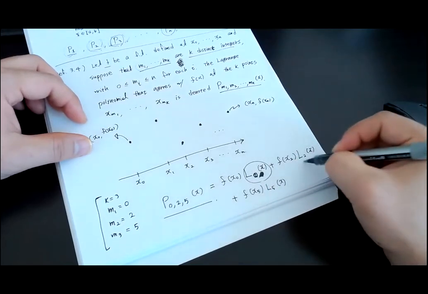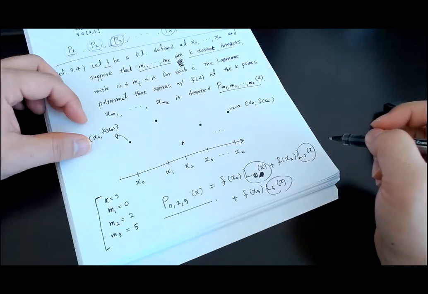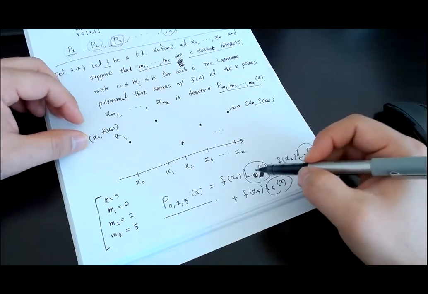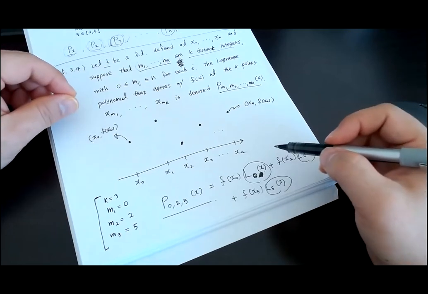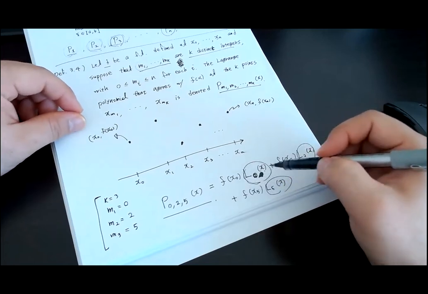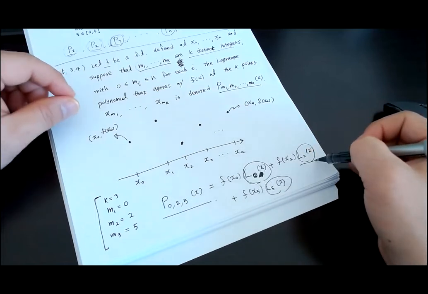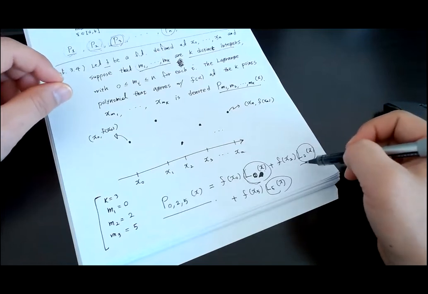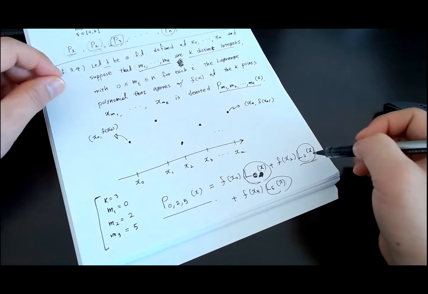So these are just Lagrange polynomials where, for example, L0 of x is going to be 1 when x is equal to x0, and 0 at the other two nodes, x2 and x5. And this one is a Lagrange polynomial that is equal to 0 except at x2, where it is 1, and 0 at the other nodes.